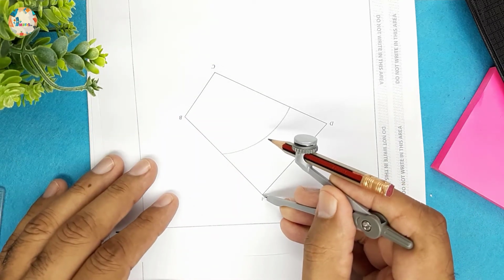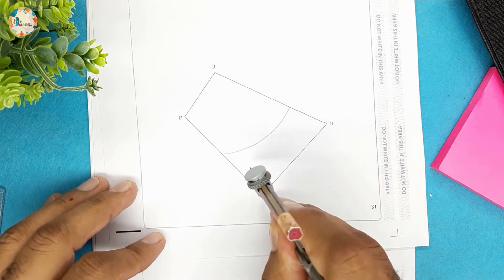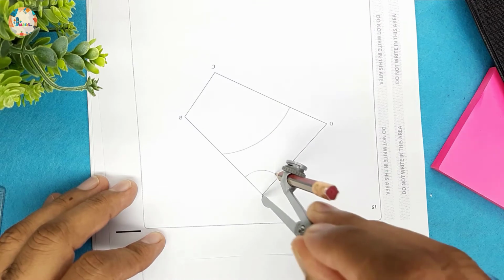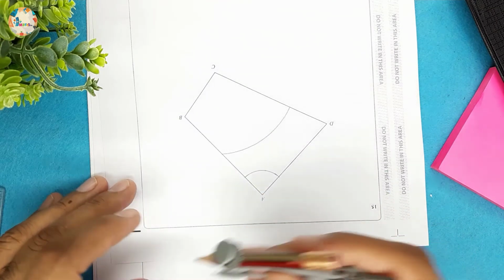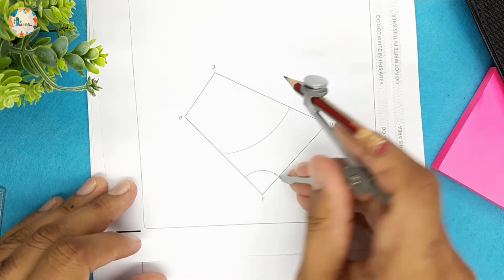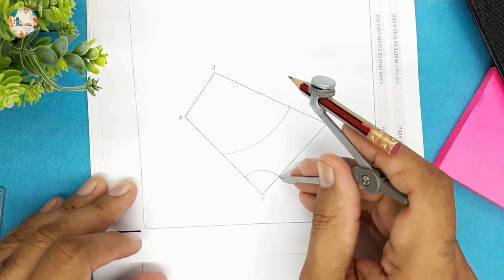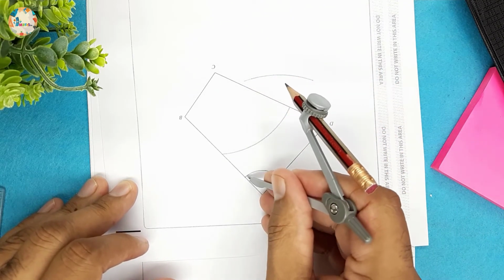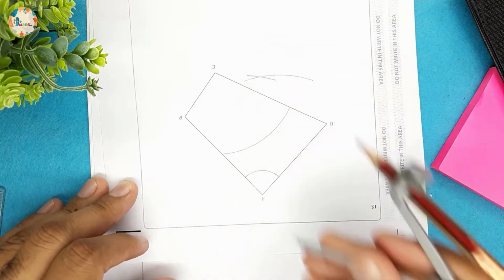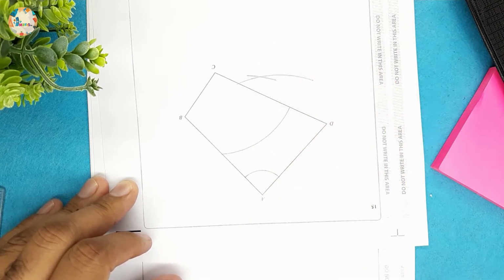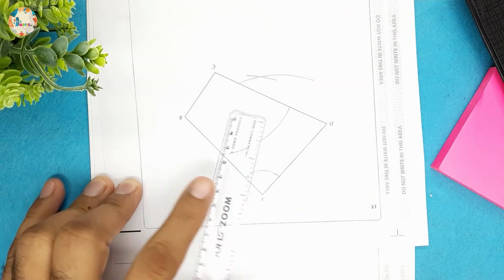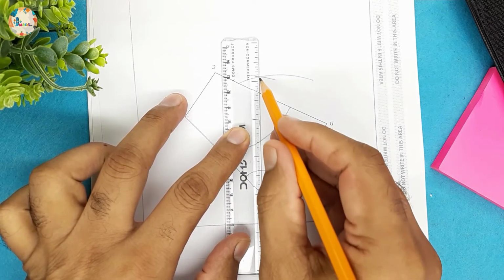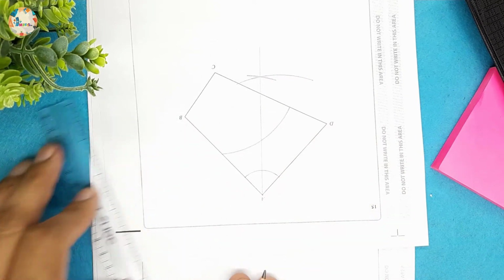So we will be placing the compass at A, and after opening some, we will be making an arc like this, and after drawing this arc, we will open more and place our compass at these two locations and draw an arc like this one, and from here also we have to draw. So we got the point of intersection of these two arcs, and after getting this point of intersection, we will be drawing the angle bisector, and this is basically our angle bisector which we have drawn.